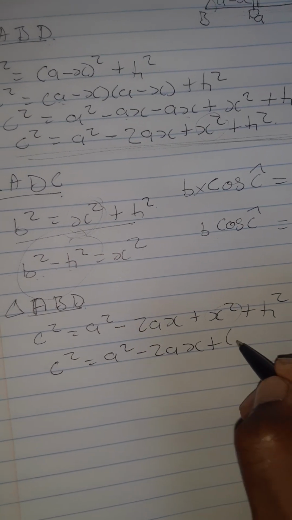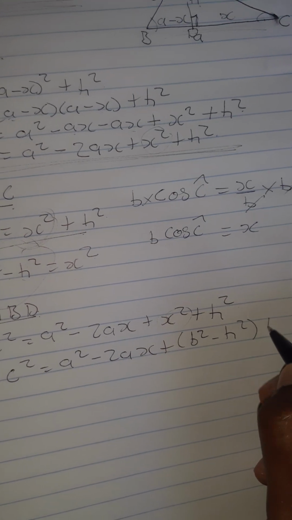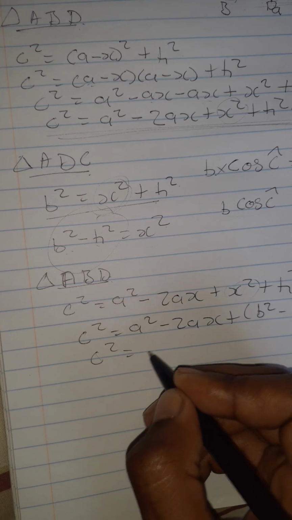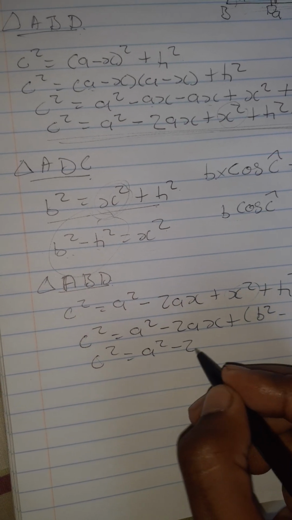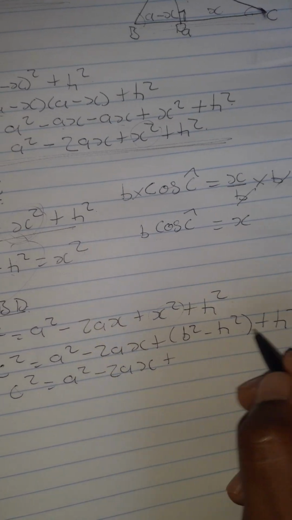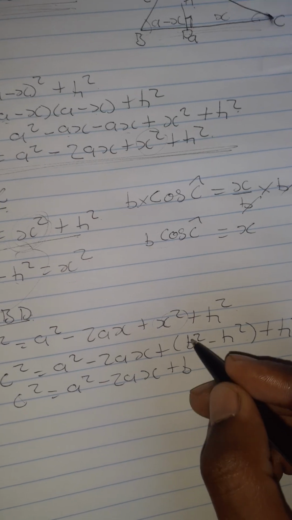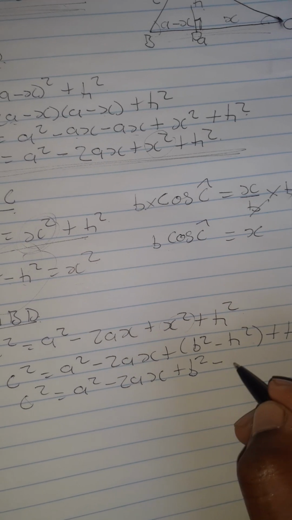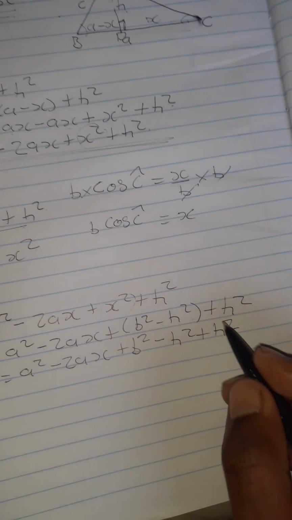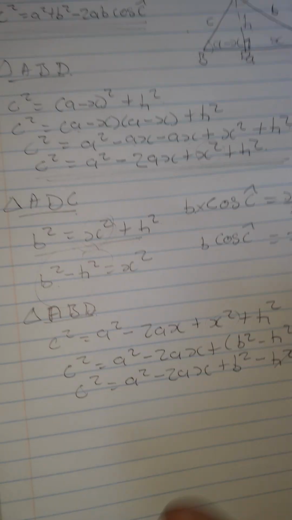So you are going to have open bracket b squared minus h squared close bracket plus h squared. Continuing, c squared is equal to a squared minus 2ax plus, these brackets are insignificant in this equation since they're not going to make any difference, so we're going to remove them. b squared minus h squared plus h squared. So these are like terms and it's positive and negative, so they're going to add up to 0. You can simply cancel them out.